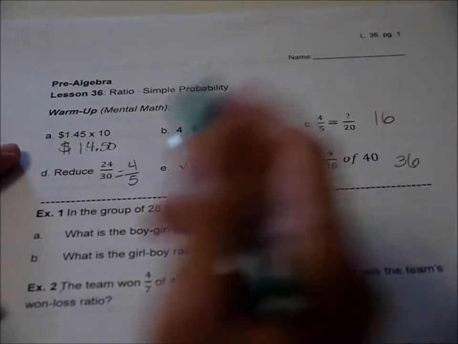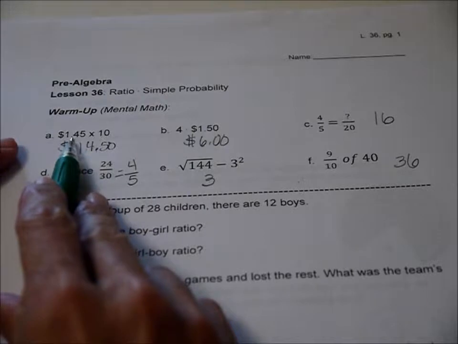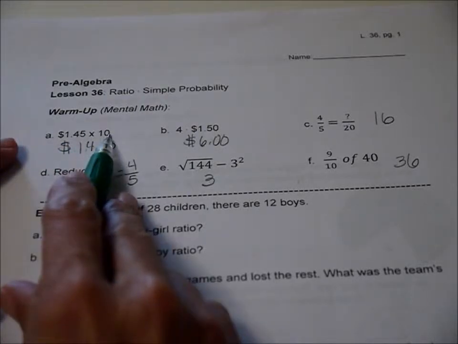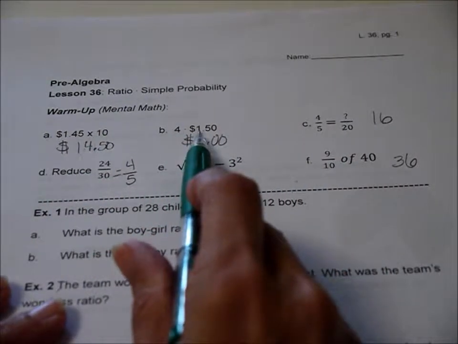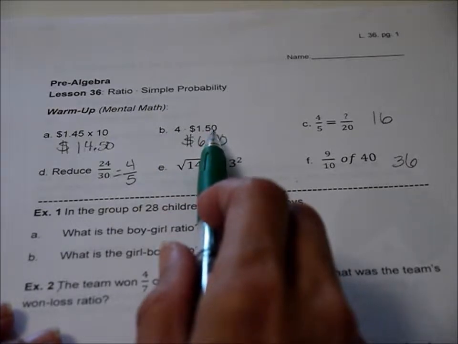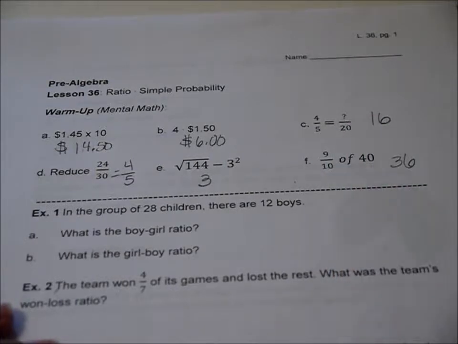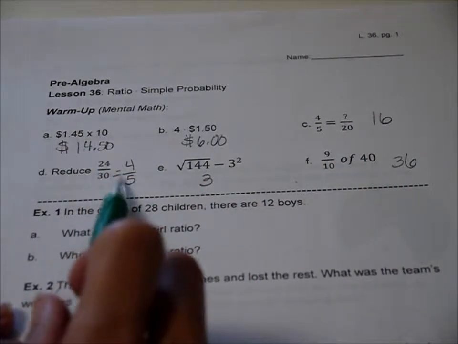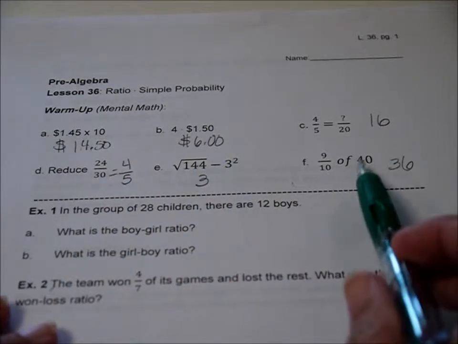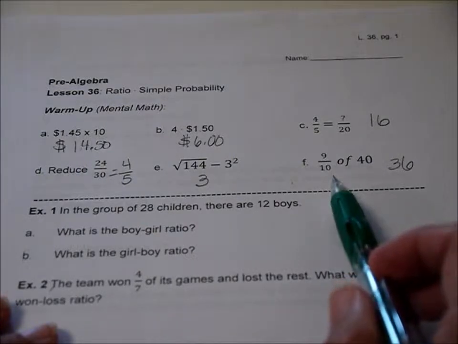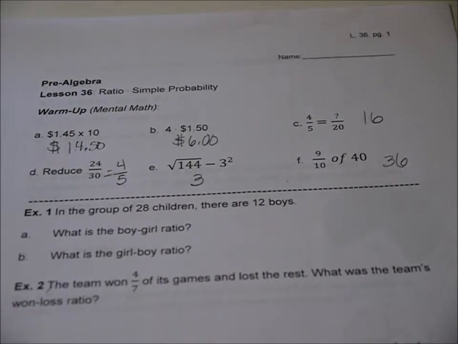All right, here are the answers to the warm-up. Now when you multiply anything by 10, you just move the decimal over one place value. So $1.45 times 10 is $14.50. This one I did 4 times $1, so that's $4, plus 4 times 50 cents, which is $2, so we get $6. This multiplied by 4, so you get 16. These we divided both by 6, so we get 4/5. 12 minus 9 is 3, and 40 divided by 10 is 4 times 9 is 36. So give yourself a pat on the back if you got all those right.